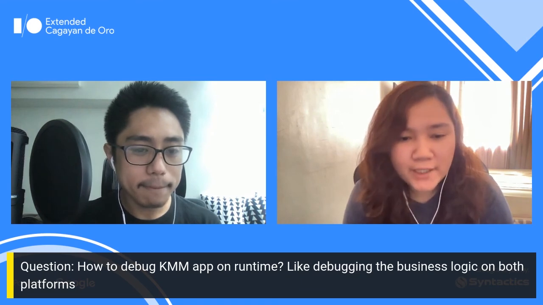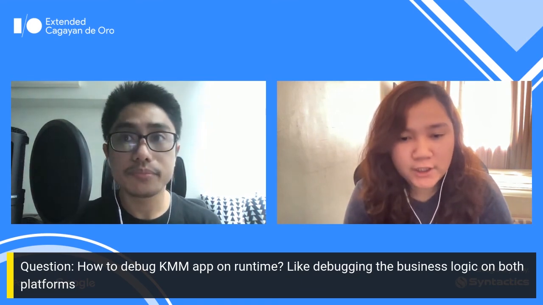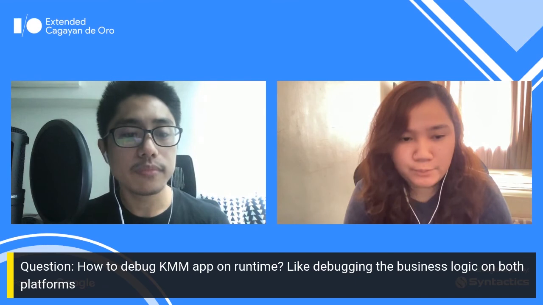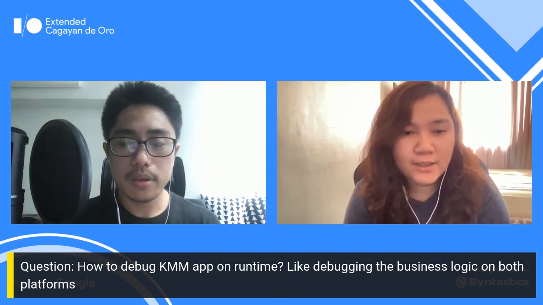How to debug a KMM app at runtime, like debugging the business logic on both platforms?